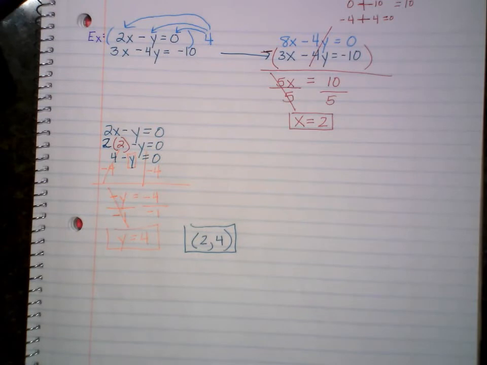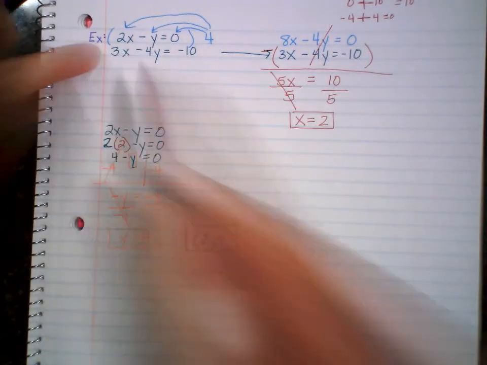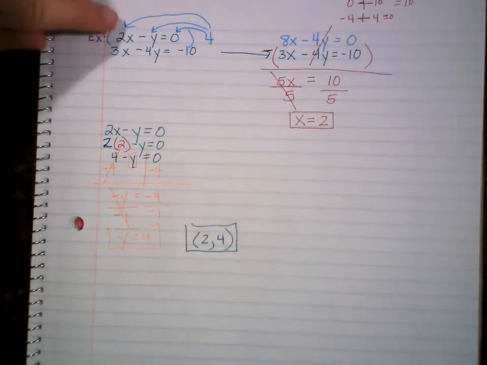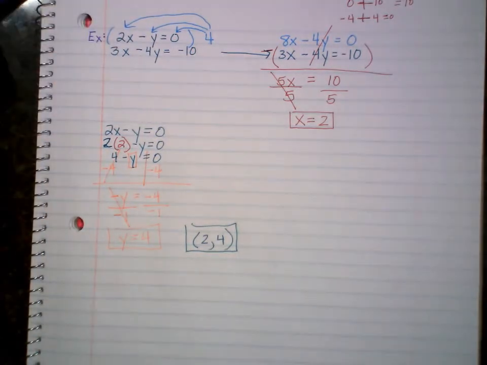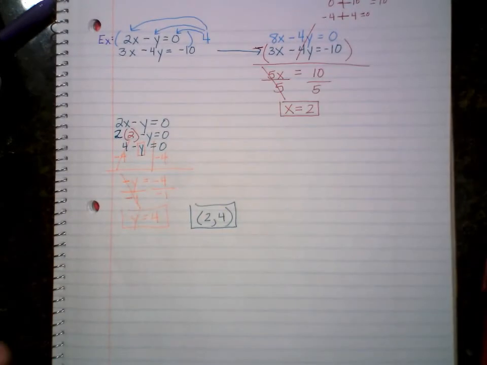Now, could you have done this the other way? Yes. You could have changed the x's, but then you would have had to multiply both equations. And that's perfectly fine. I'm thinking if I want to show you guys one like that. Yeah, I will. You know what? Let's do it. Why not?